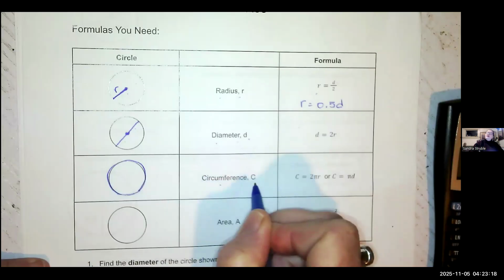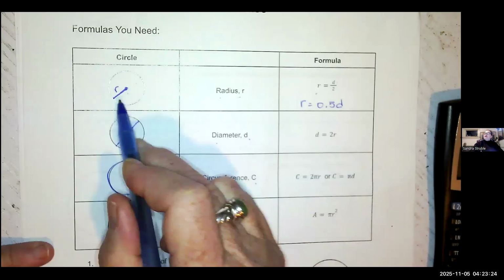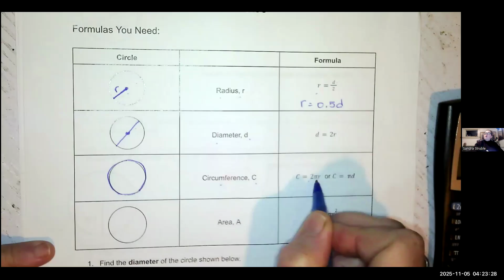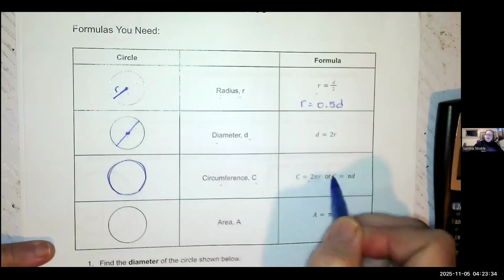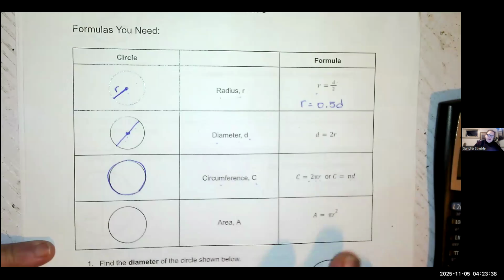Now, you can find the circumference two different ways. If you are given the radius, you can find the circumference by 2 times pi times the radius. Or if you're given the diameter, you can find it by pi times the diameter. The last formula you need to know is the area.